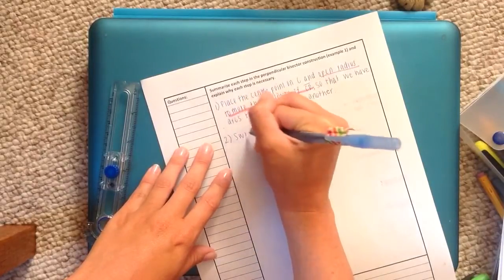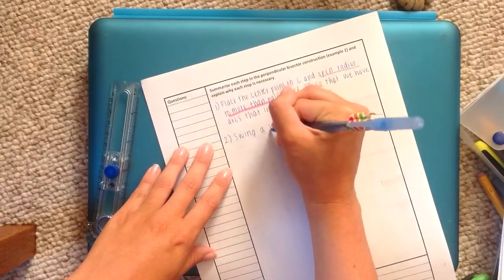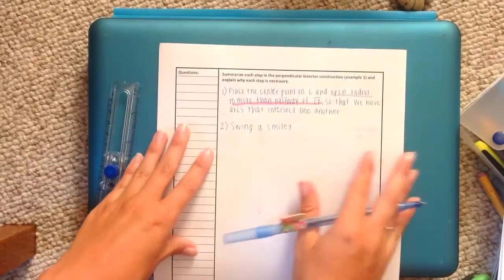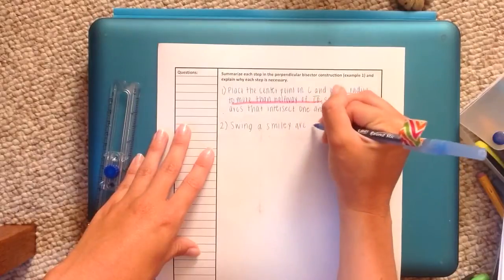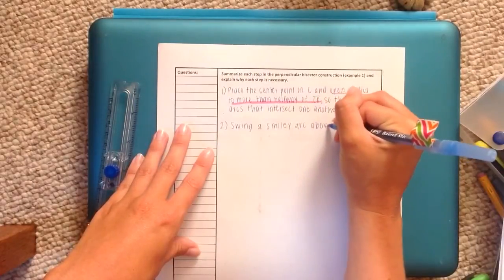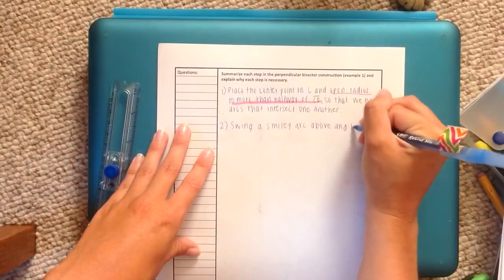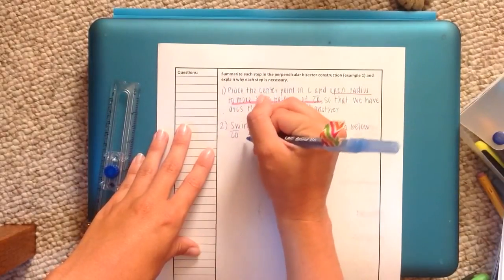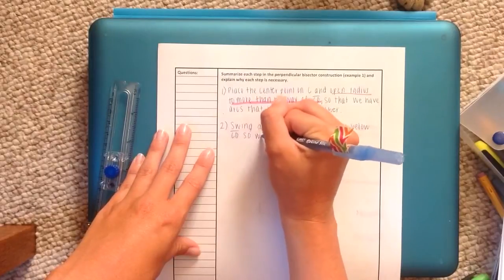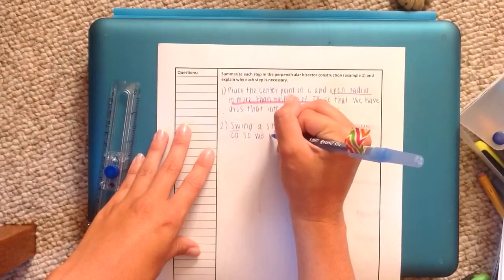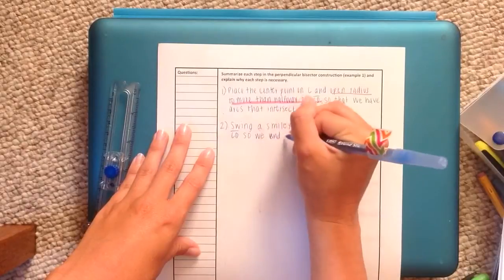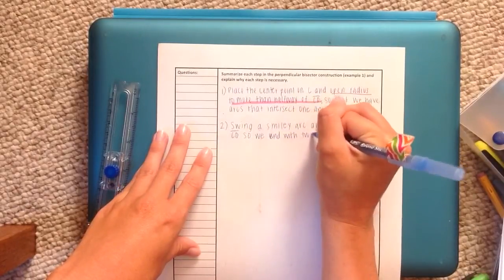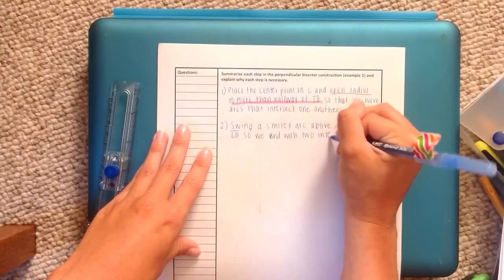Swing a smiley arc above and below CD. So we end with 2 intersection points.